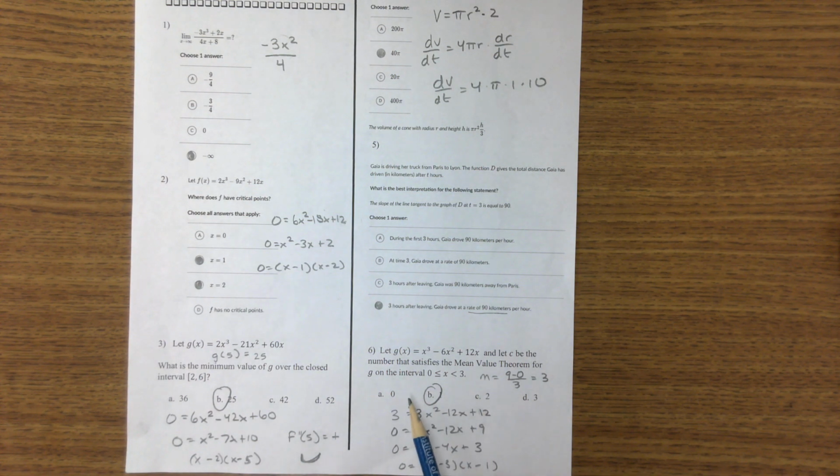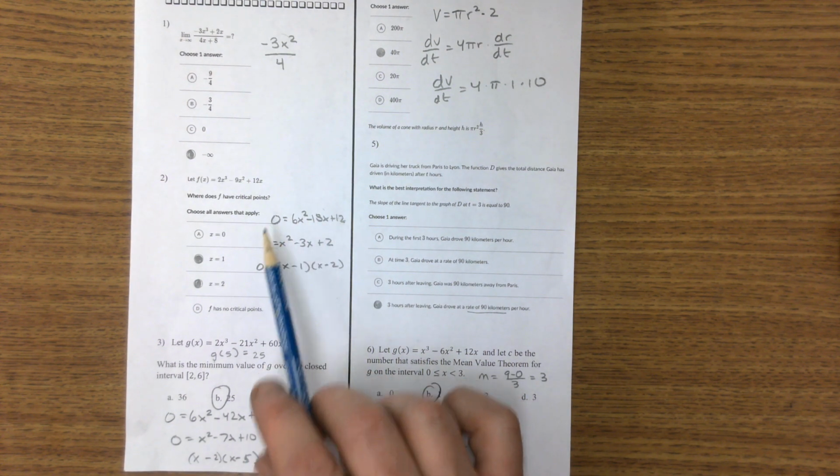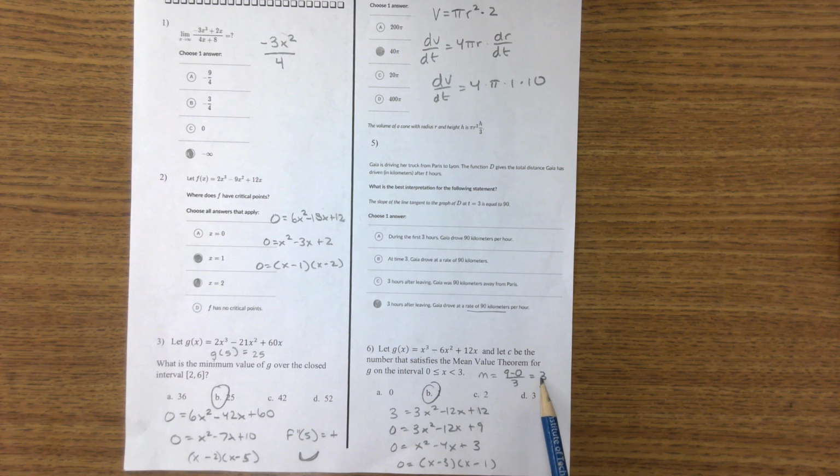Number 6, mean value theorem. A lot of times we've been taking derivatives and setting them equal to 0. Here we're going to take the derivative and set it equal to the slope. We don't want to find out where it's 0. We want to find out where it matches that. And that's the mean value theorem.